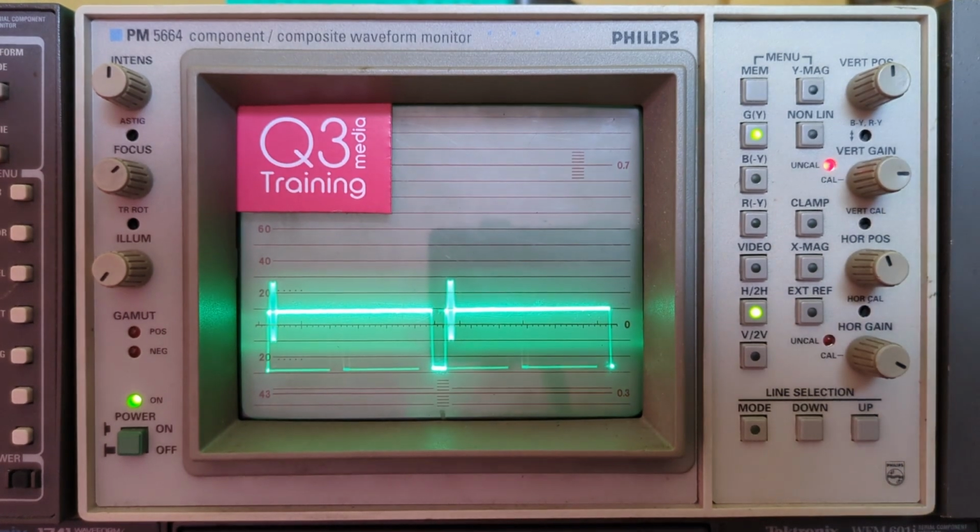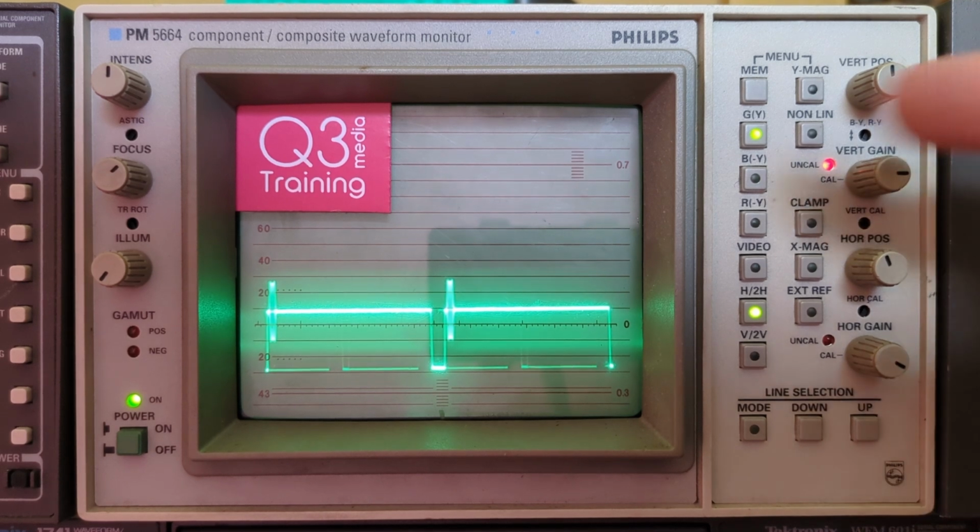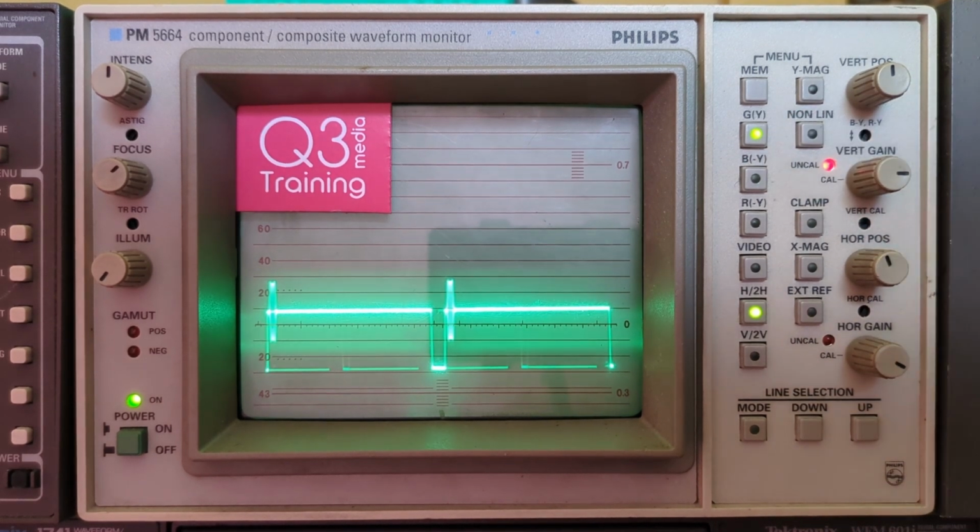Okay, I had to dig out the old analog waveform monitor for this one. Sadly, my Tektronix one's died, so I'm using this Philips PM56641. It's plugged into the green input because the composite video input isn't even working on this one, but never mind.